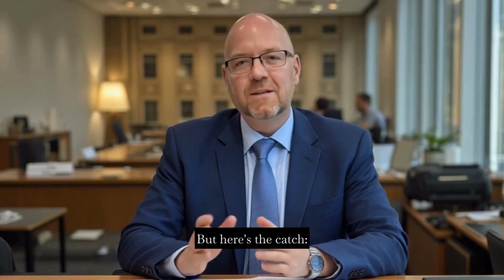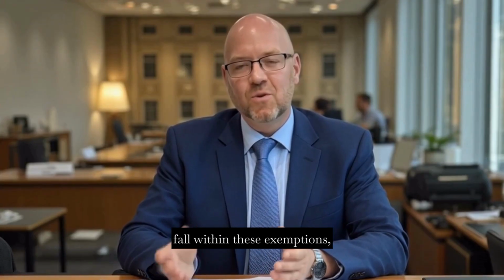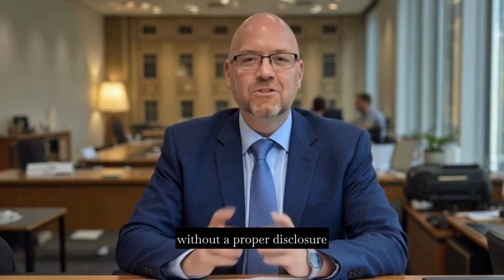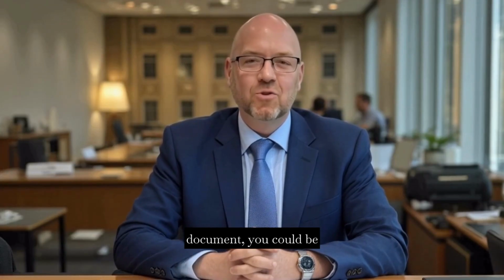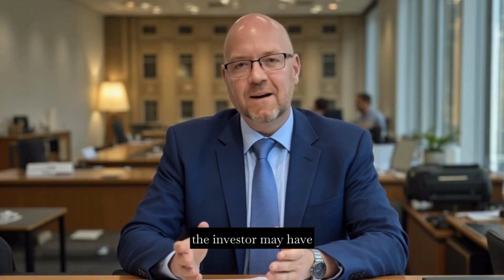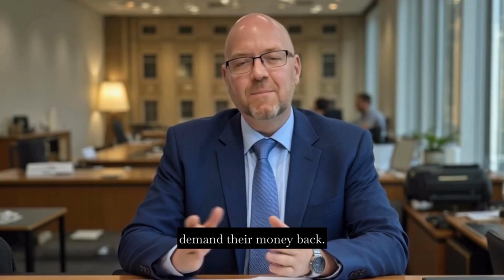But here's the catch. If your investors don't fall within these exemptions and you still proceed without a proper disclosure document, you could be in breach of the Act. And that means the investor may have the legal right to demand their money back.